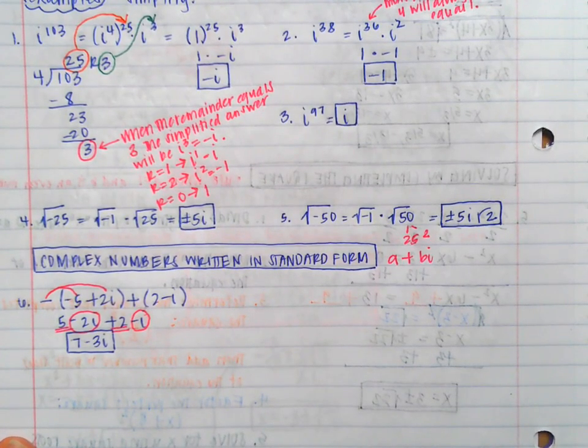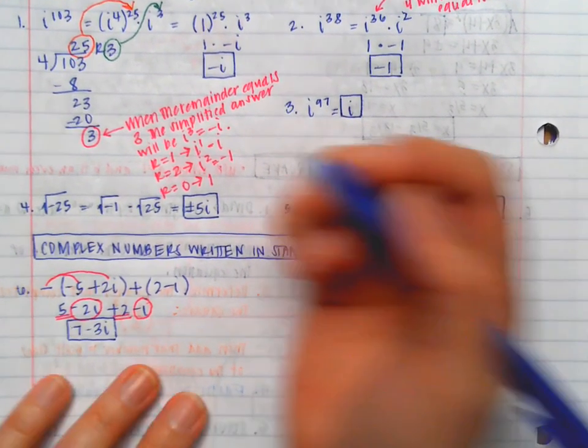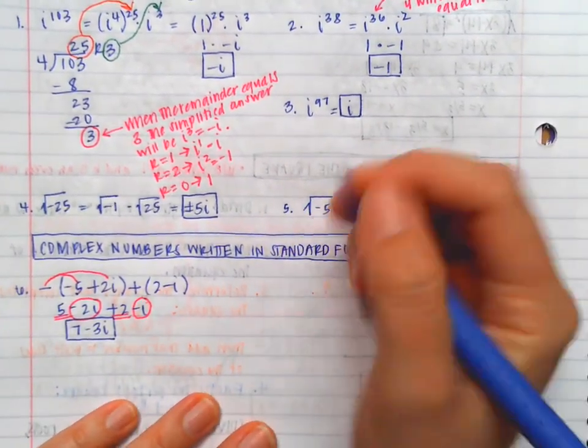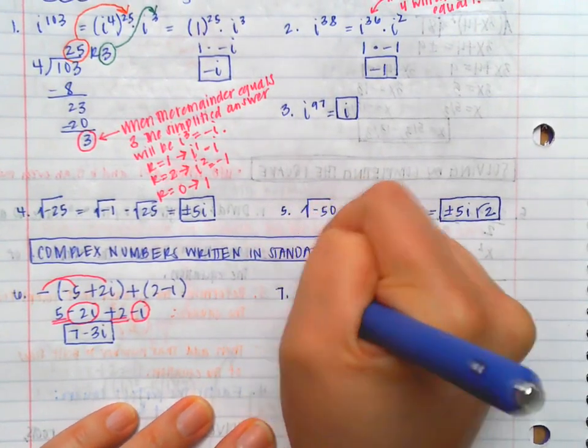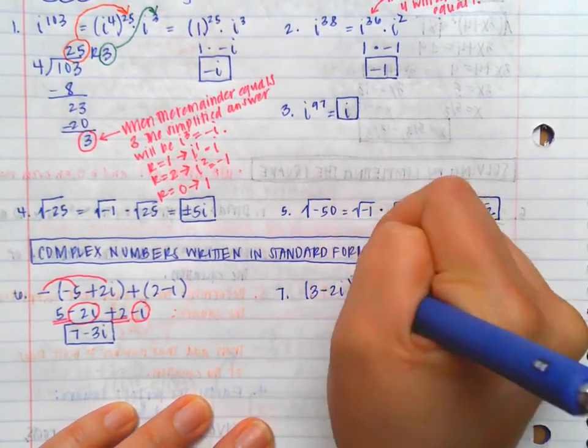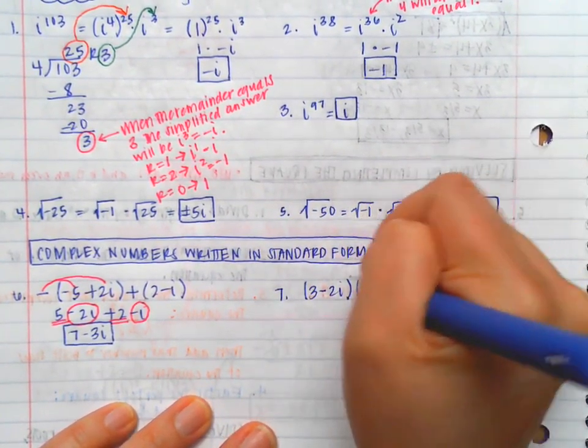Okay, let's try multiplying. So with multiplying, if I gave you 3 minus 2i times 5 minus 4i.